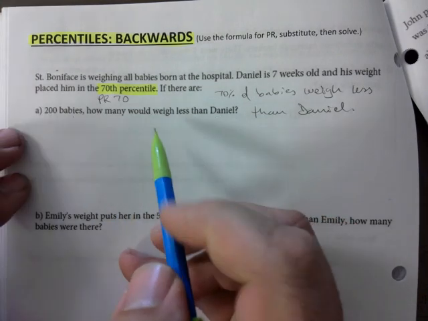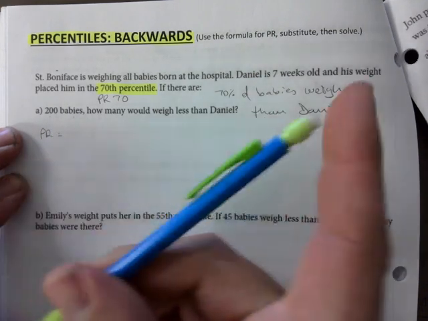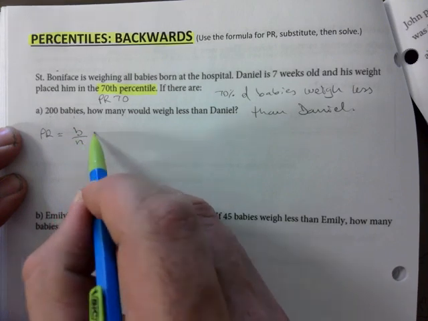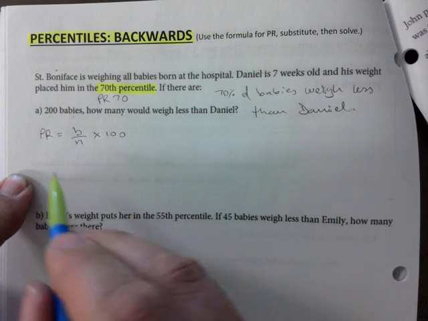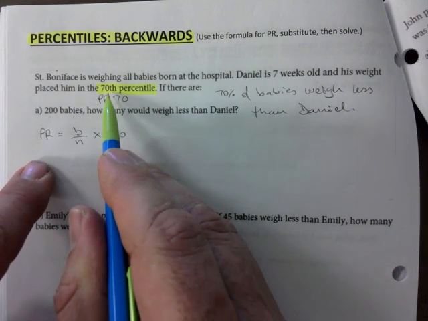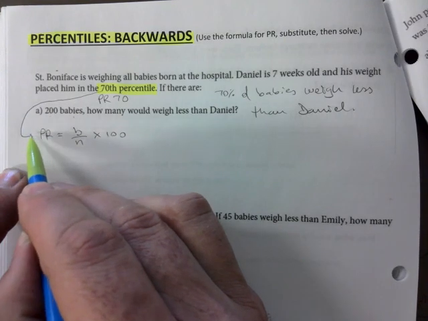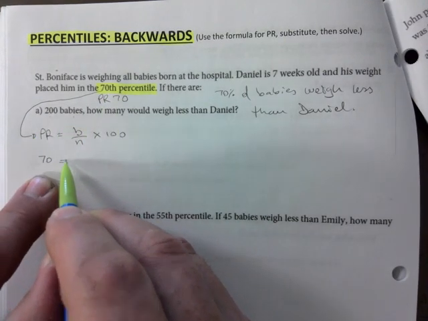So start with this one. PR is equal to B over N times 100. You ready? We're going to put the 70 in there.